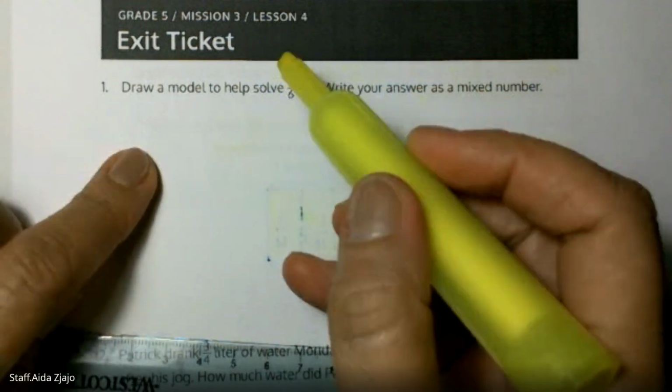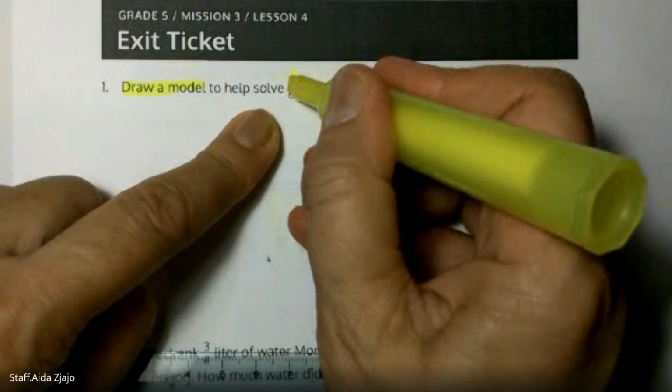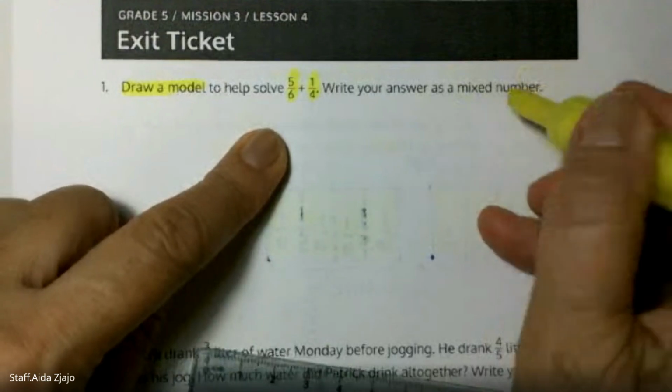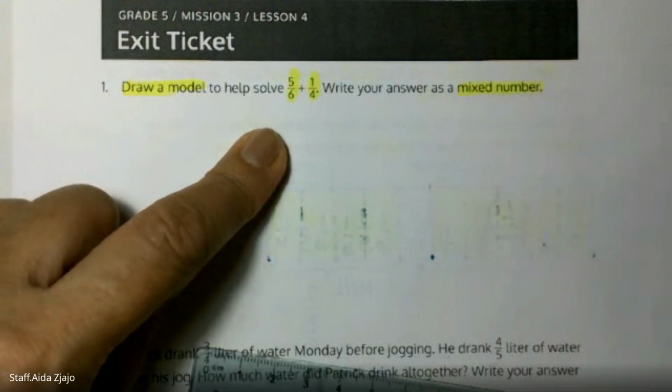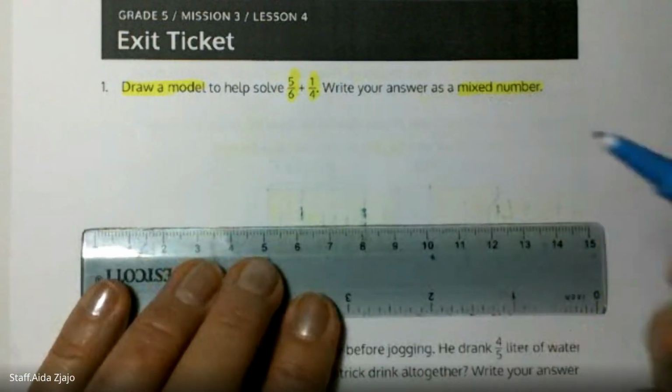We have exit ticket mission 3 lesson 4, 5th grade. It says draw a model to help solve 5/6 plus 1/4. Write the answer as a mixed number. Okay, so to draw a model, we need to represent 5/6.